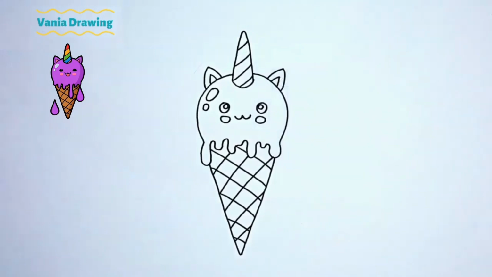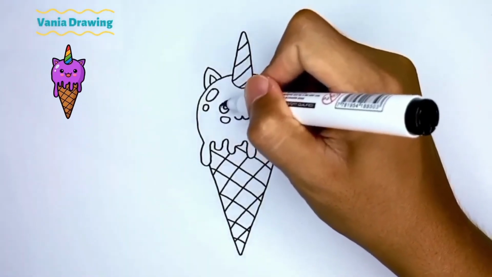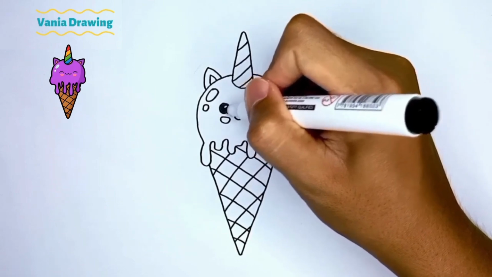Next, let's use a big marker to make the lines nice and bold.